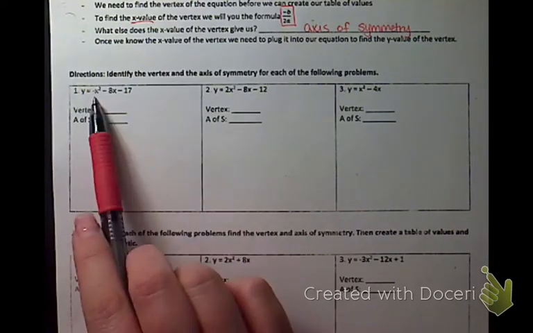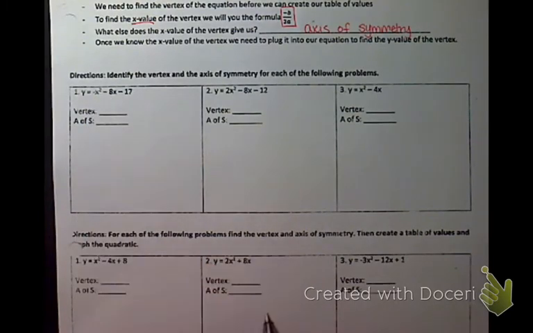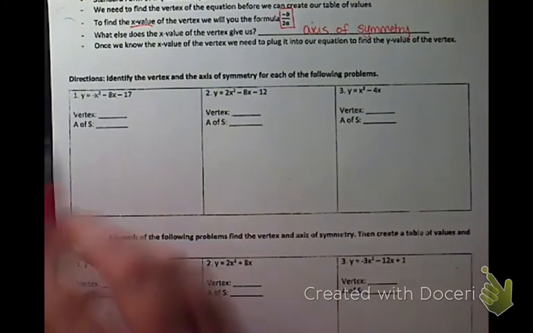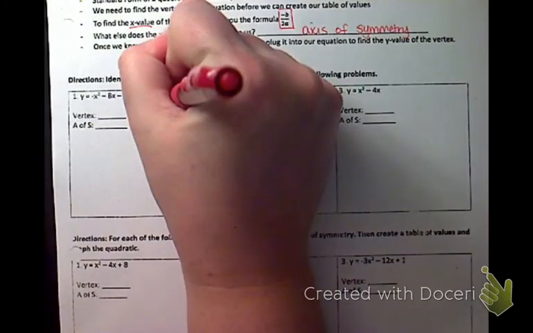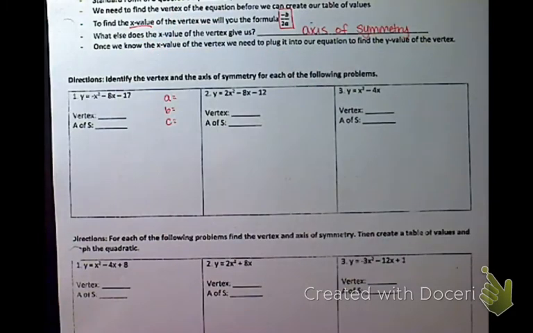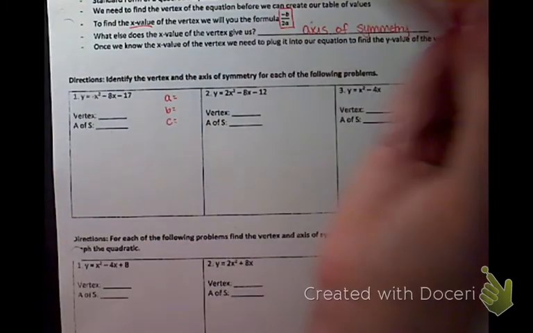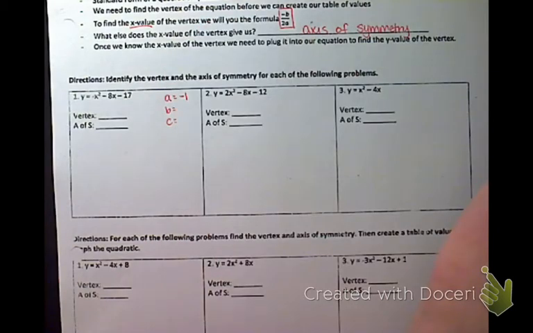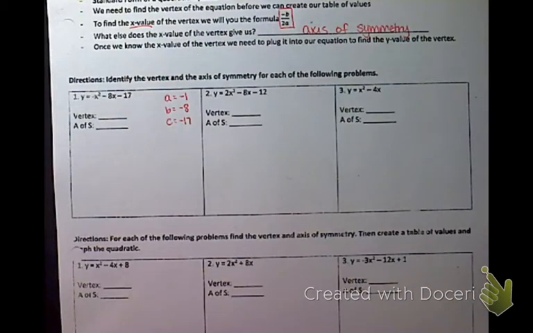Okay, so we have the equation y equals negative x squared minus 8x minus 17. So before we start, we're in standard form, right? Ax squared plus bx plus c, and we're going to identify our a, b, and c. So this goes back to when we were factoring, when we used the quadratic formula, all of that. You should be able to identify a, b, and c. So a is the number in front of x squared. B is the number in front of your single variable. In this case, it's an x, so that's negative 8. And c is my constant, which is negative 17.